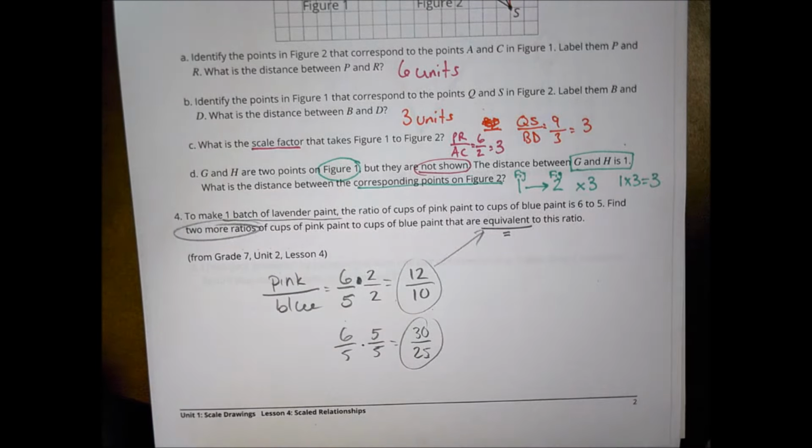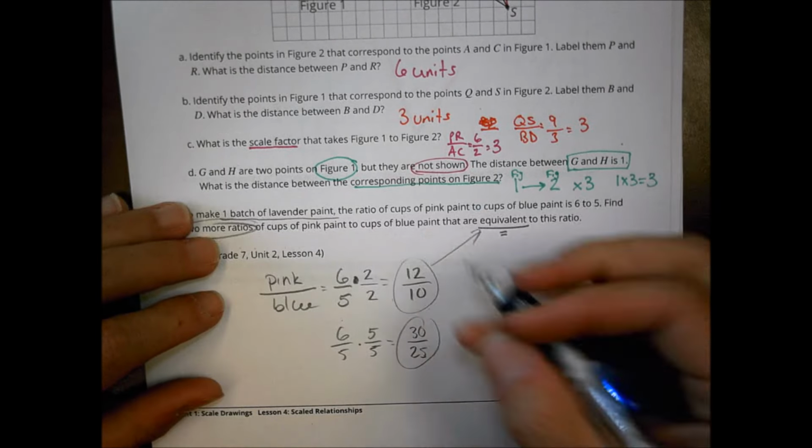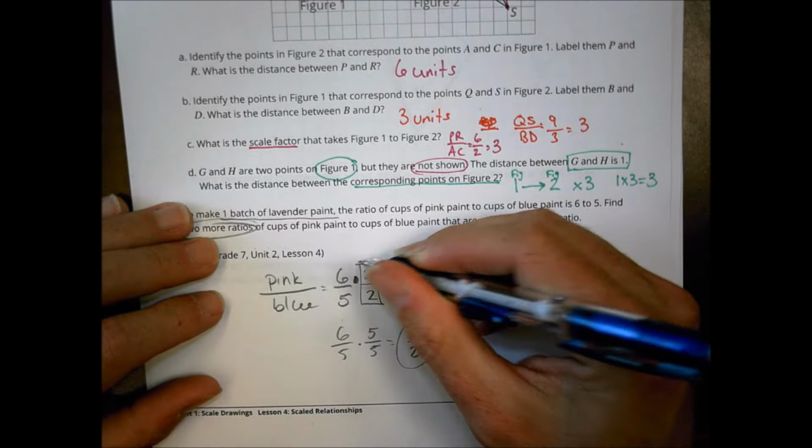You can pick whatever numbers you want to multiply by, as long as this is your, we just kind of say over here, that's your big 1. Nothing is really going to change.